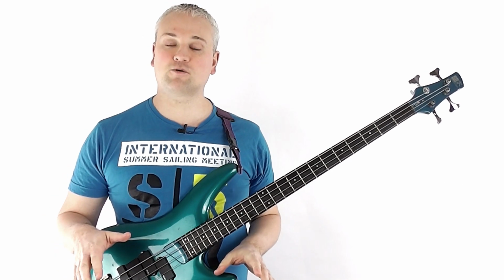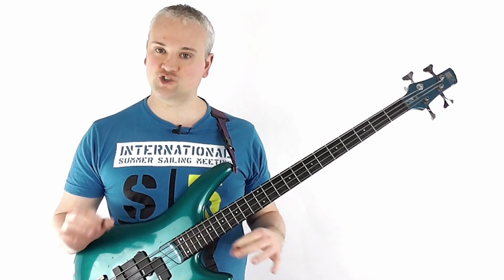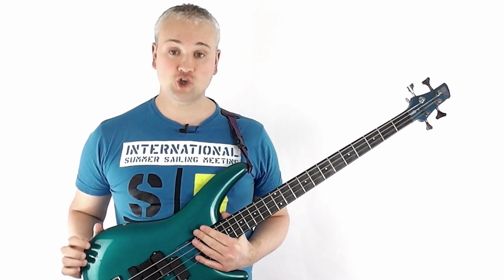Okay, any kind of comp pattern at all, and just keep running through that progression and just get used to it. So that's the major 7 and dominant 7 chords.